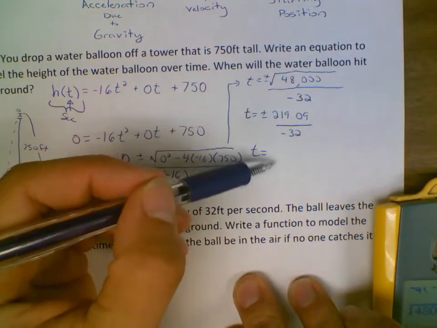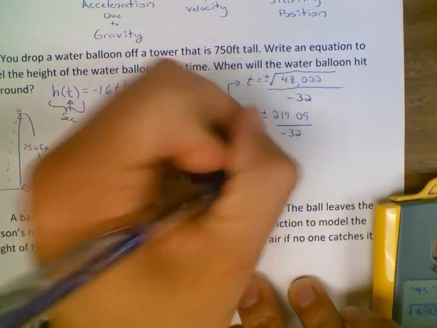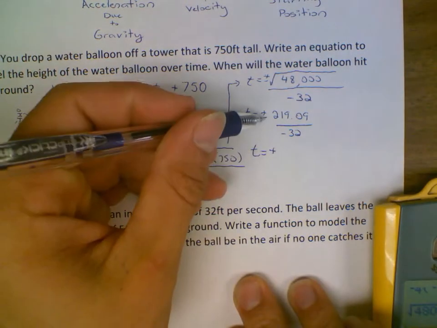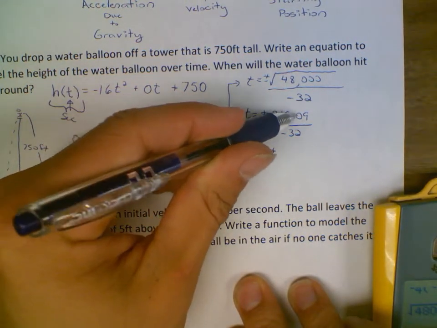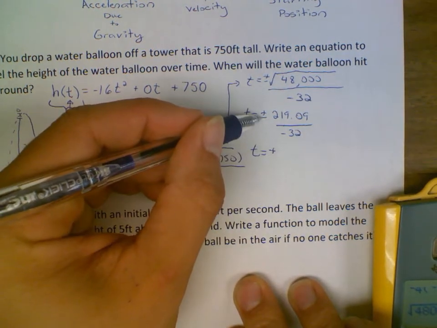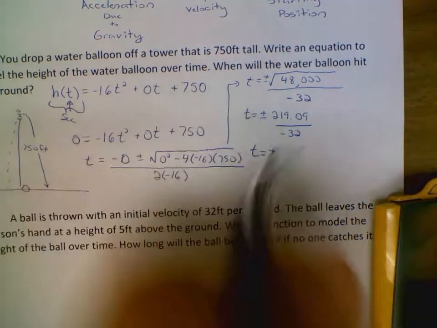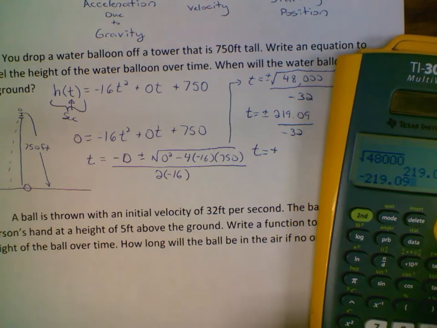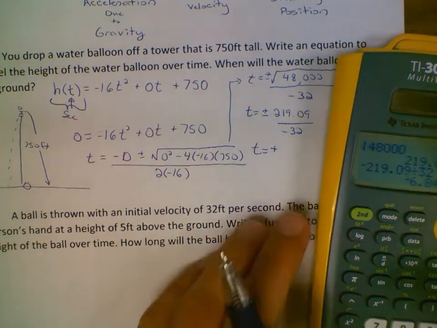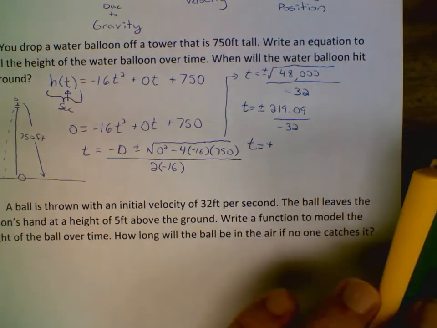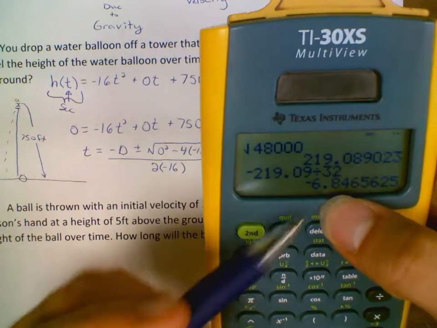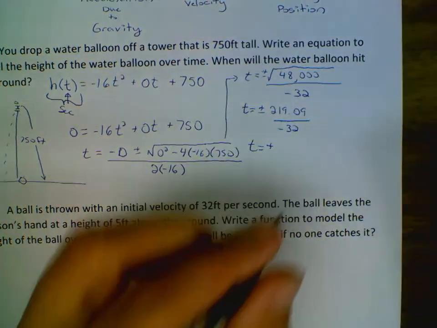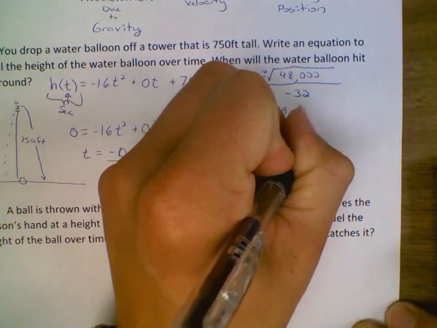So this next calculation, I want to do the calculation that's going to allow me to have the time be positive. So because the bottom number is negative, I need to take the negative 219.09 divided by the -32, because when you take a negative divided by a negative, it makes it positive. So we're going to take negative 219.09 and divide by -32. I made an error. I should have divided by -32, which would have made this positive 6.85. So you should get positive 6.85.